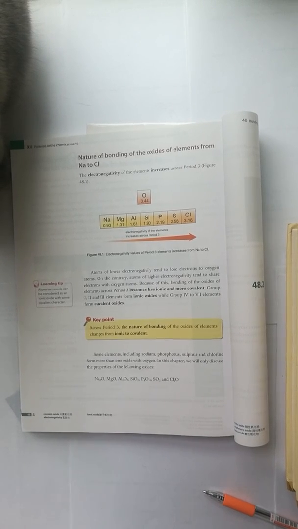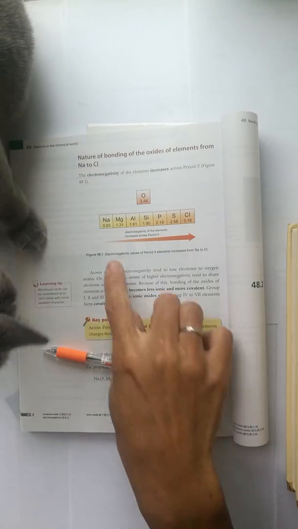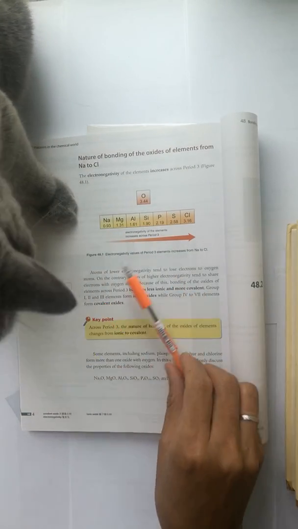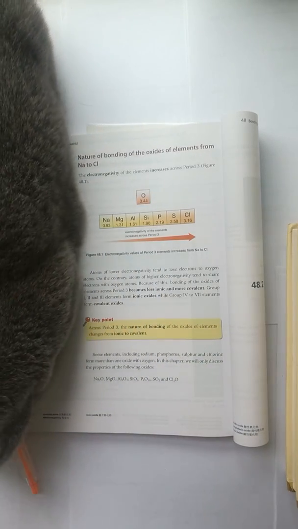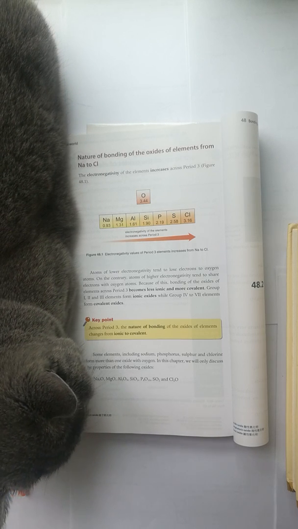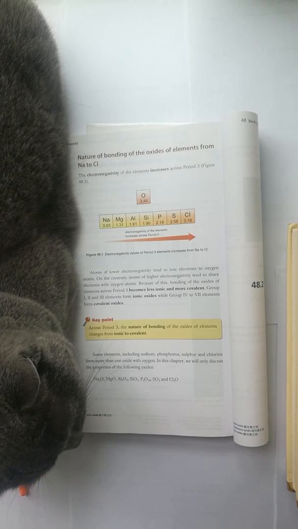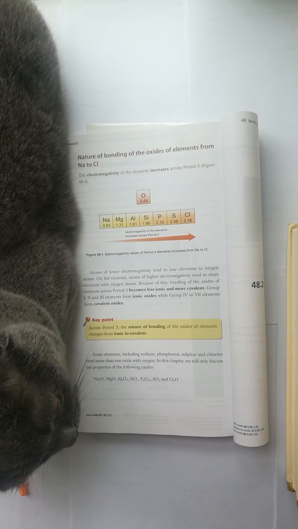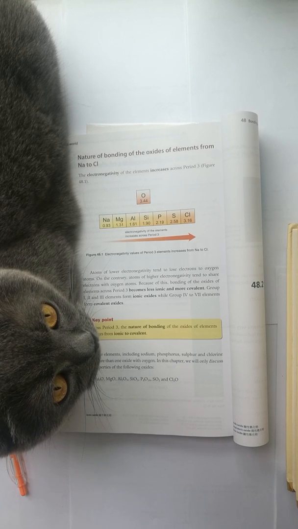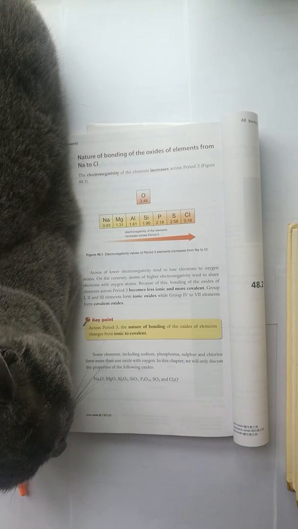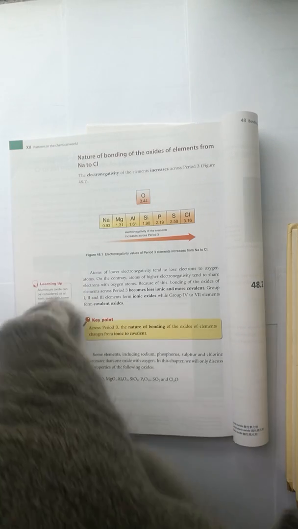Now, part two. Part two, we look at electronegativity values. From sodium to chlorine, the electronegativity values increase. What does electronegativity mean? It means the power of the atom to attract the electron, the ability to draw the electron.